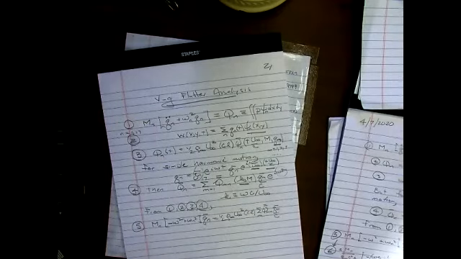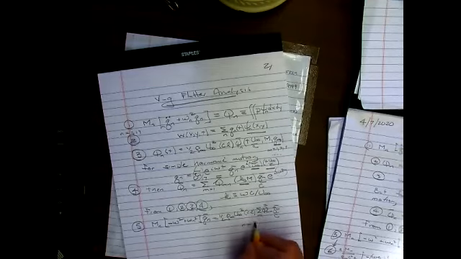Okay. Again, n runs from 1 to 17, and so does m.